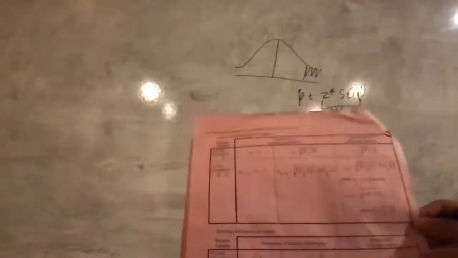Now moving on to random variables over here. So these are standard rules. This is just saying the mean, so the center is the mean. The standard deviation, this is again for means, is the standard deviation over the square root of n, so this would be the sample standard deviation.